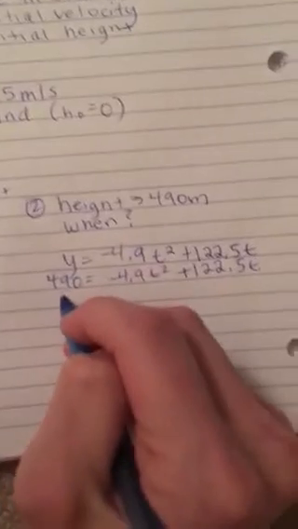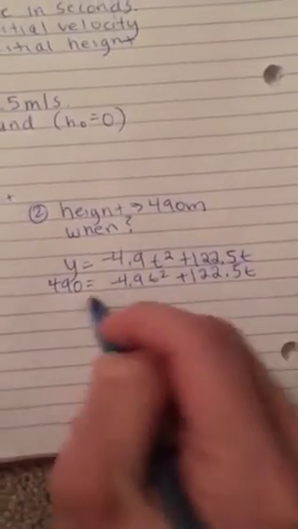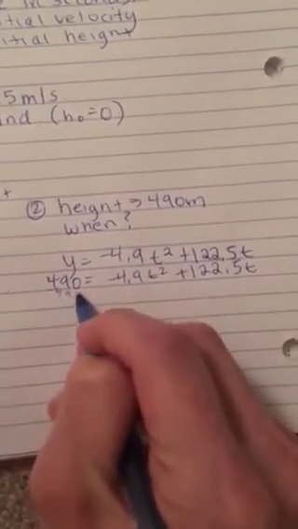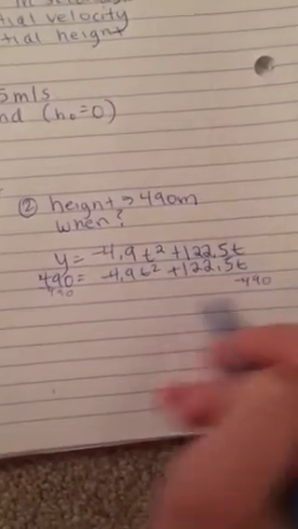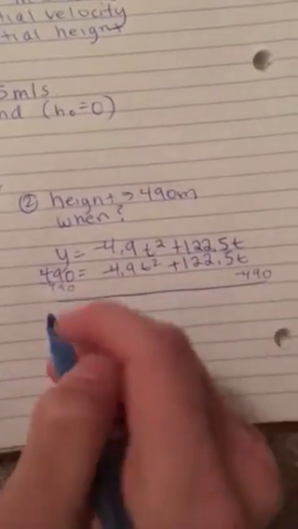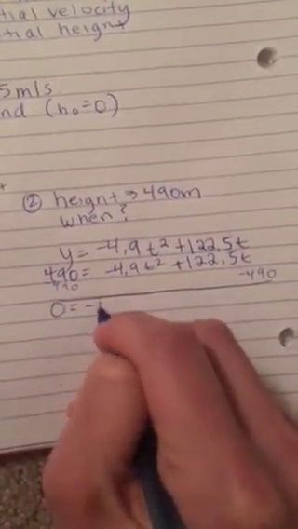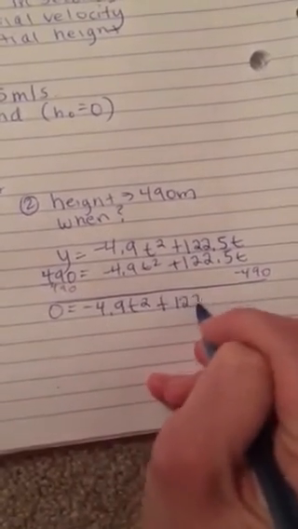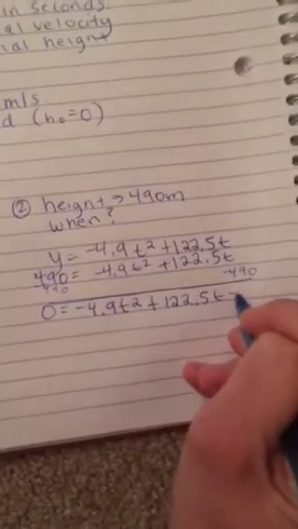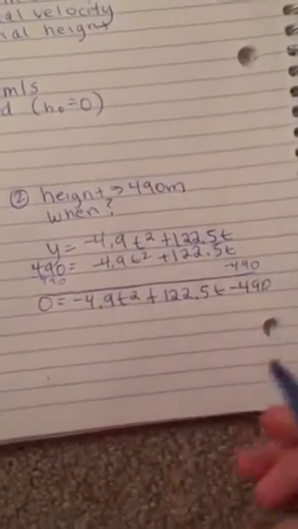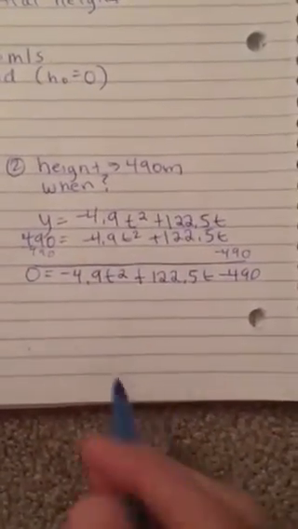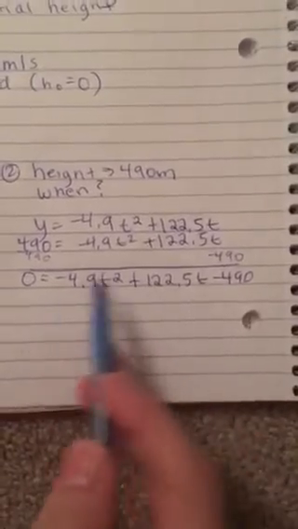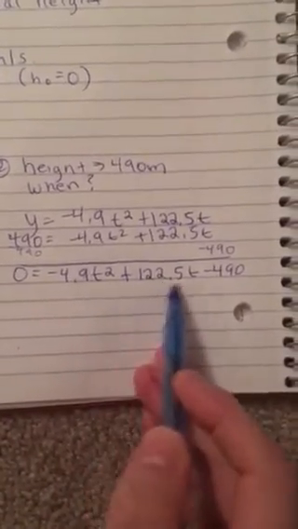And we know that anytime you want to solve a quadratic, you want to set it equal to 0. So I'm going to subtract 490 from both sides. All right, let's see what we got. 0 is equal to -4.9 t squared plus 122.5 t minus 490. Now we know that 4.9 divides evenly into each one of these terms.